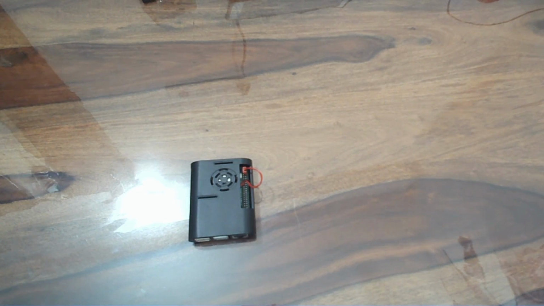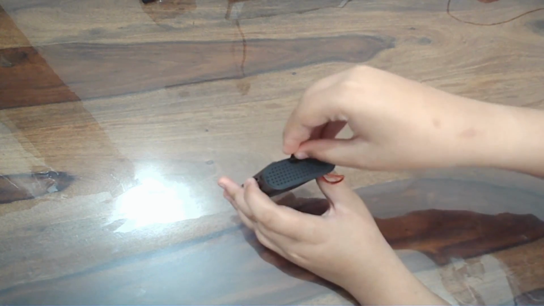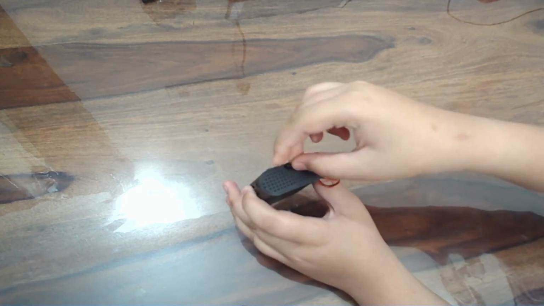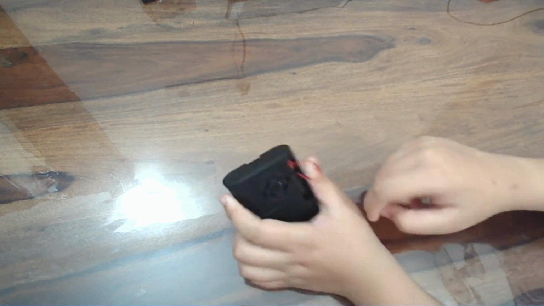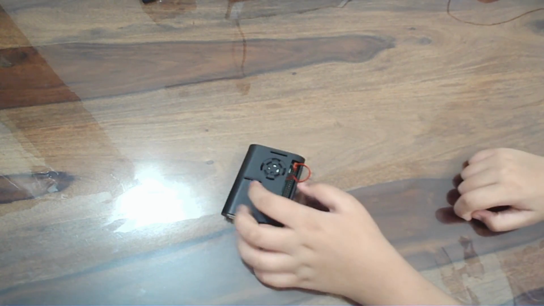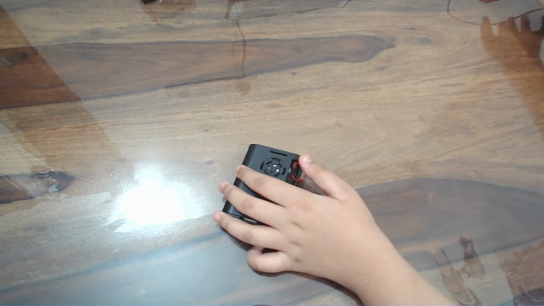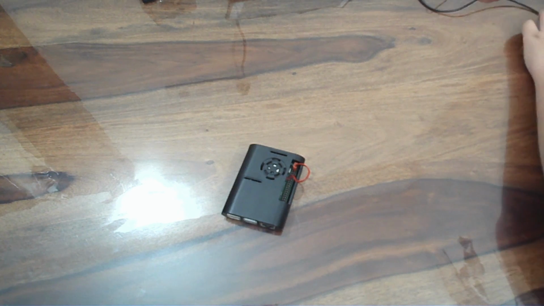So here is our Raspberry Pi. Let me just insert my SD card into the Pi by pressing the SD card. So here's the SD card slot in the Pi, and now let's power up the Pi by connecting the cable. So the Raspberry Pi uses the USB-C cable, so let me just attach it.